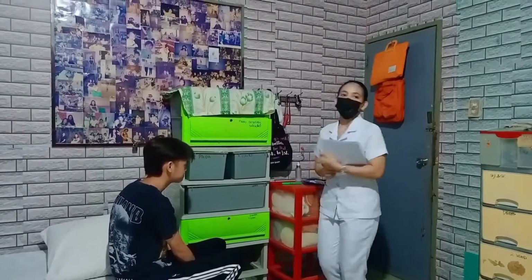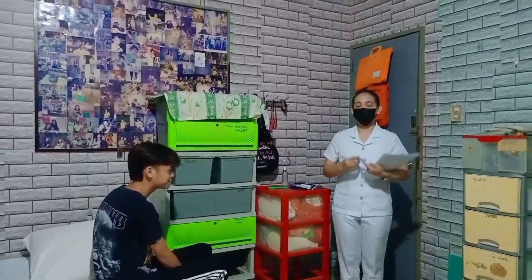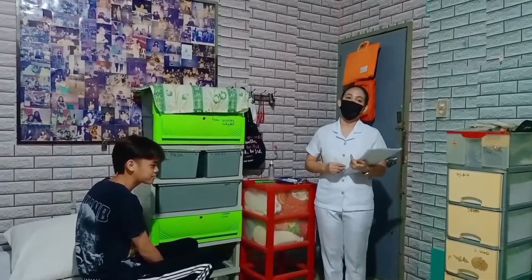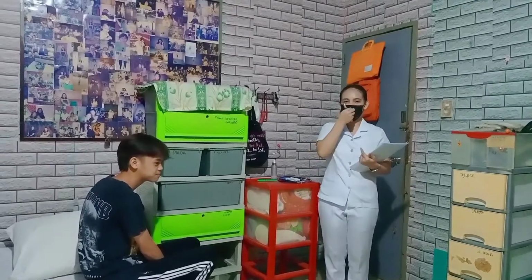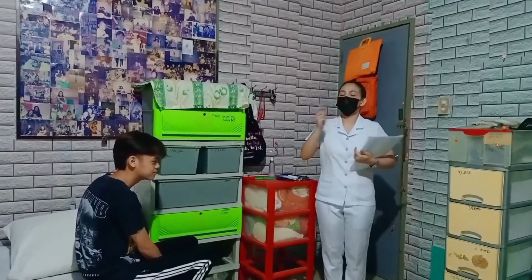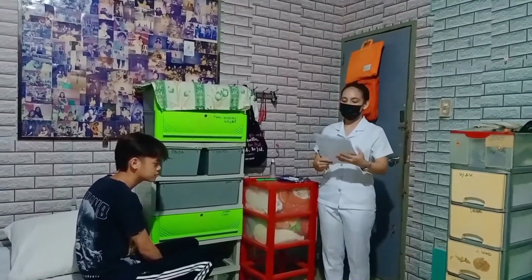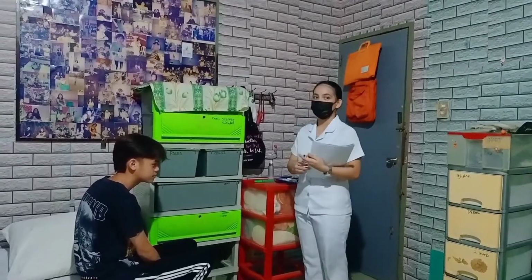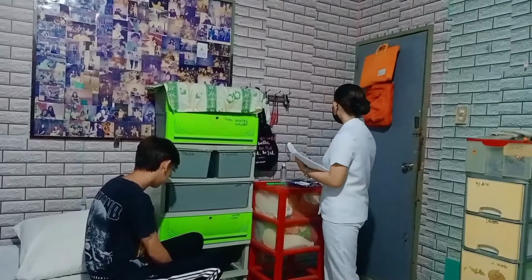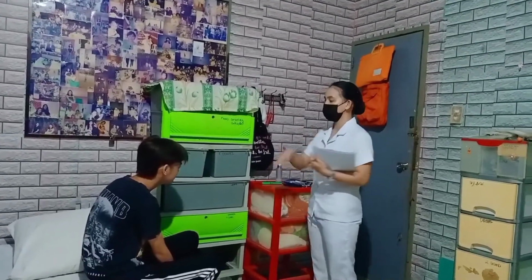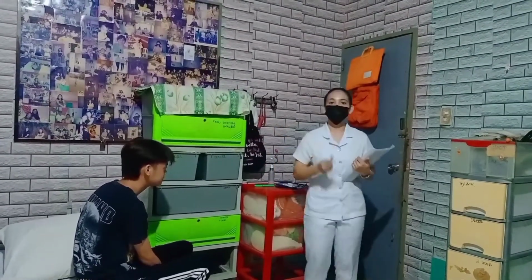Okay, alright. So ensure the client's comfort, privacy, and confidentiality. The assessment setting was assured to be safe, and it is also assured that it is free from distractions. So sir, are you comfortable with the temperature in the room? Okay. Are you okay with closing the door? Okay. Closing the window? Okay.